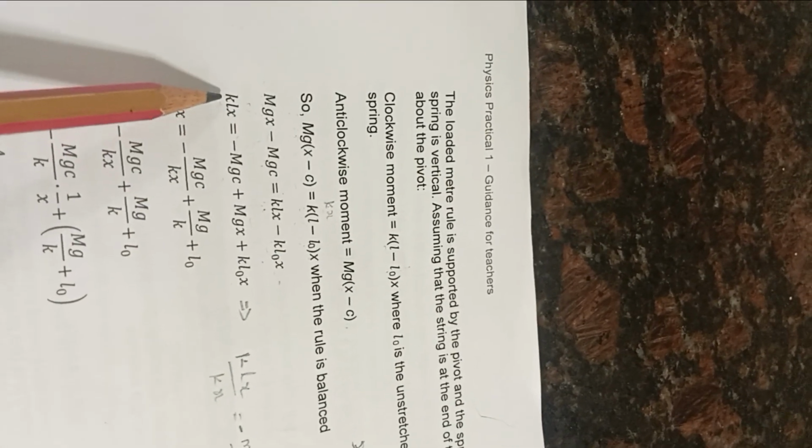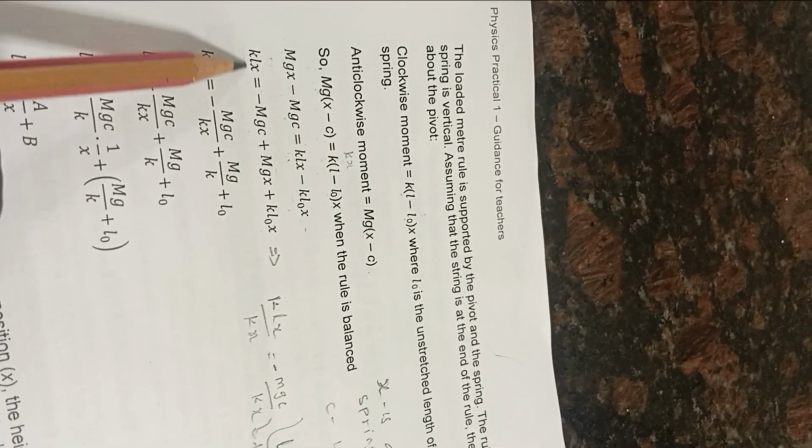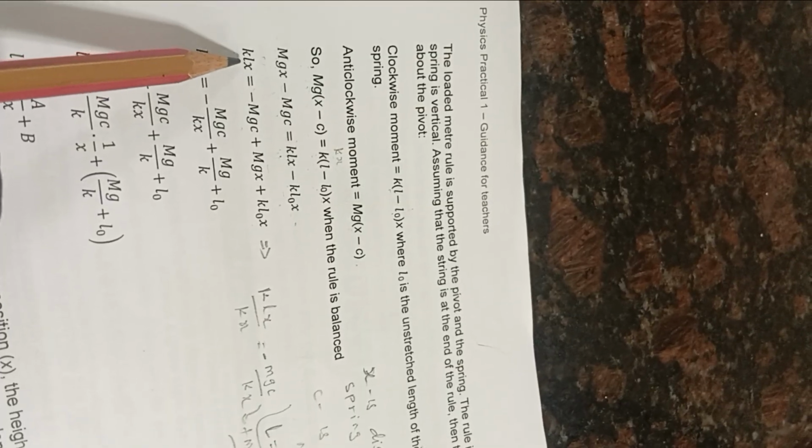Okay. So after that we need only L. So we don't need kx. So what we do? We divide by kx. If you divide by kx on all sides, we will find L. So if you want L, we will divide by kx. So you see here kLx by kx, we cancel each other. kx is cancelled. Remaining L only is there.